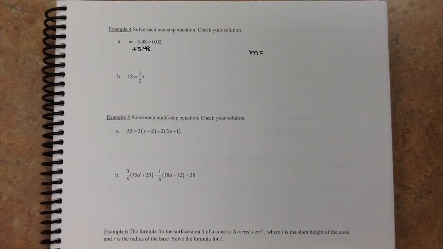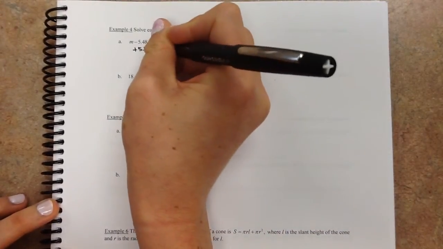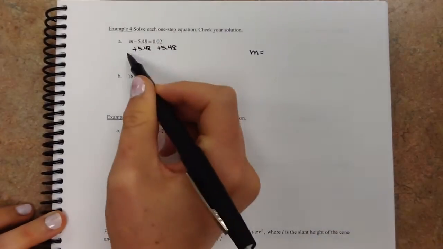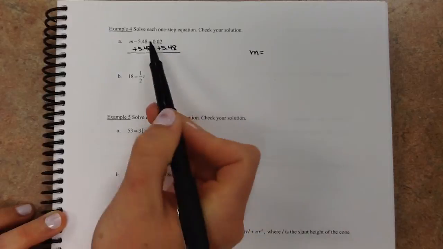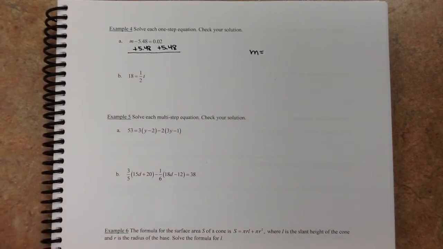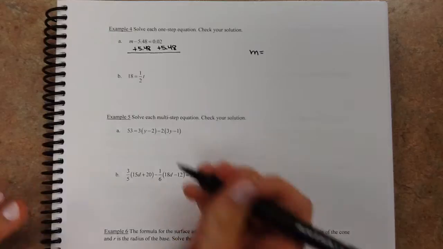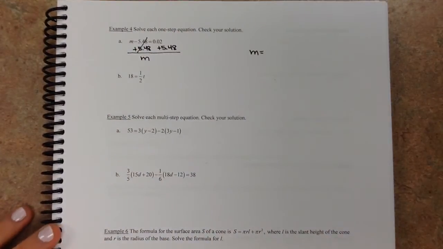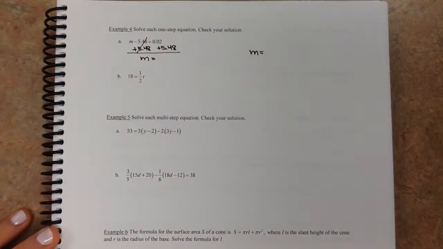The addition property that we just wrote down says we have to do the same thing to both sides. So if I'm going to add 5.48 to the right, to the left, I have to add it to the right. So what happens on the left is the negative and the positive. Remember, those are called inverses of each other, which means when I add them together, I get 0. So on the left-hand side, I have m and then plus 0. So that's just m. So these two have effectively canceled each other out, and then I add these.